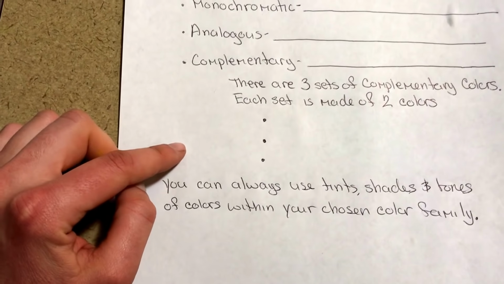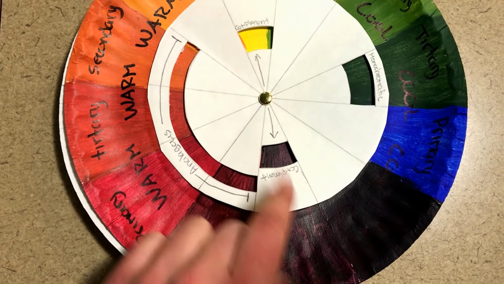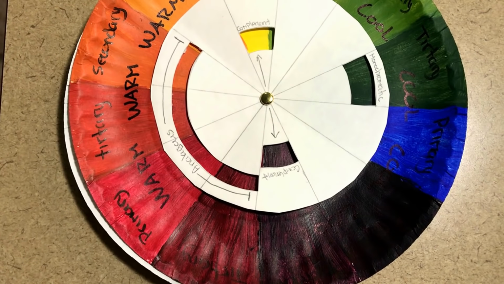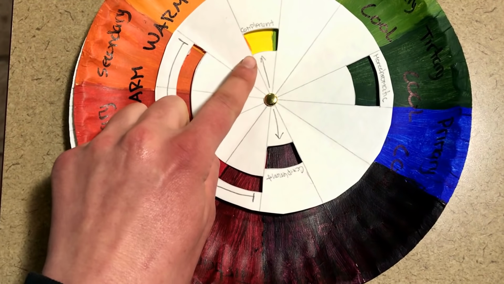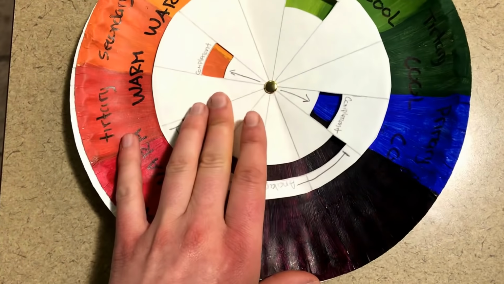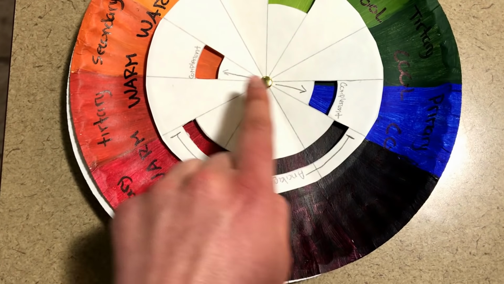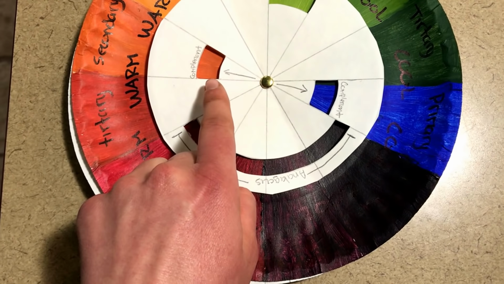Each set of complementary colors has a primary color and a secondary color in it. Each set also has a warm color and a cool color. So if I move over to orange and blue, you'll notice blue is my primary and my cool, orange is my secondary and my warm.